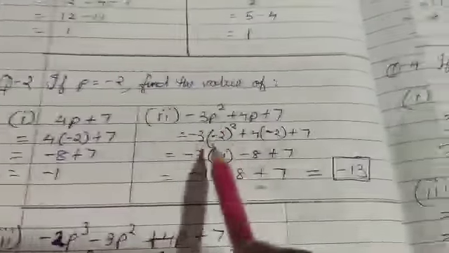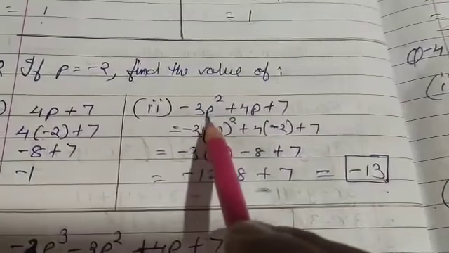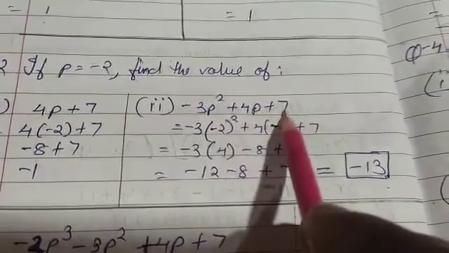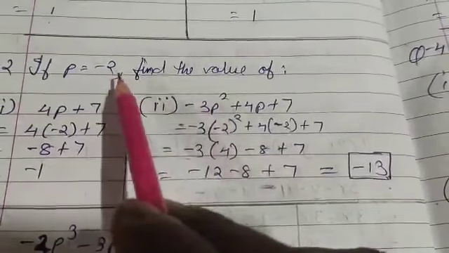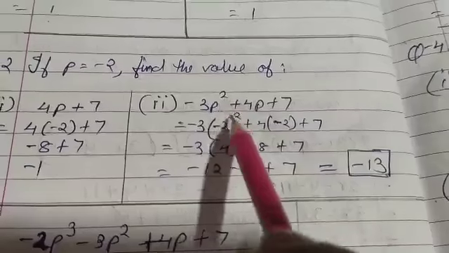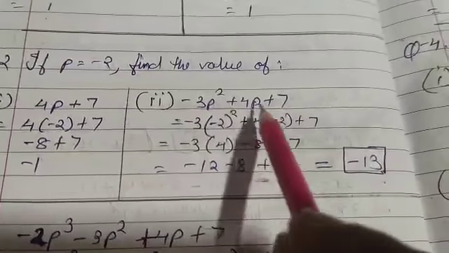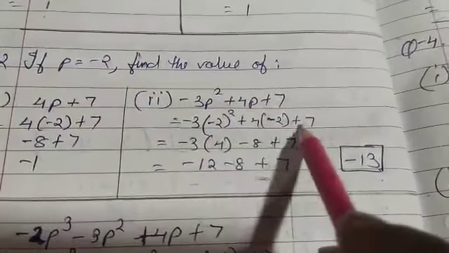Then next one is minus 3p square plus 4p plus 7, that is write down negative 3 as it is, in place of p write down negative 2 and this square write down as it is, plus 4 in place of p write down negative 2 plus 7.